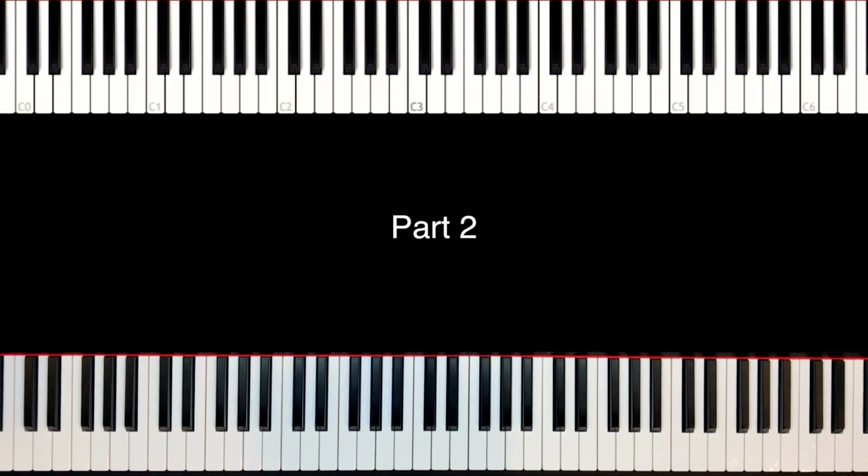Okay, I already added some variation. Maybe they look a bit complicated, but they are really not as complicated as they look.